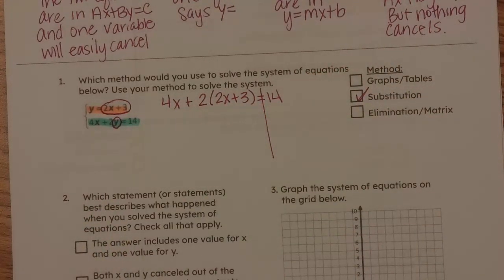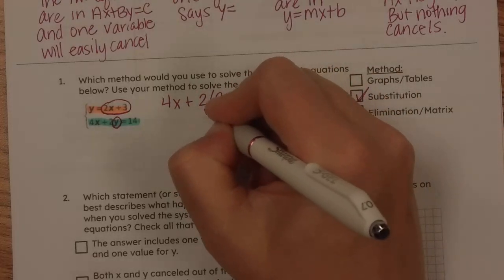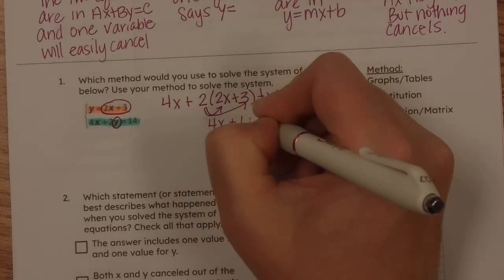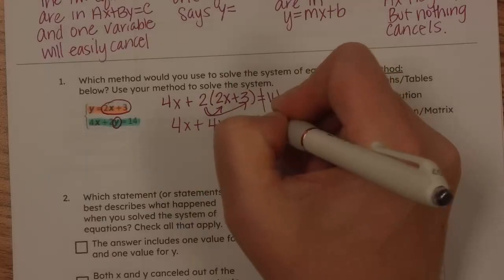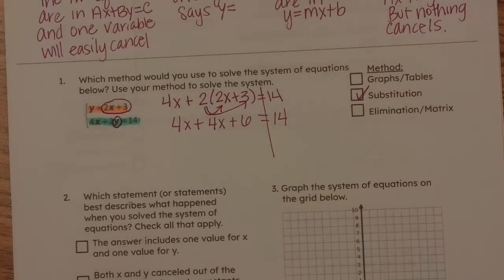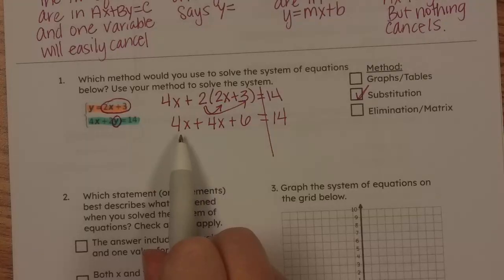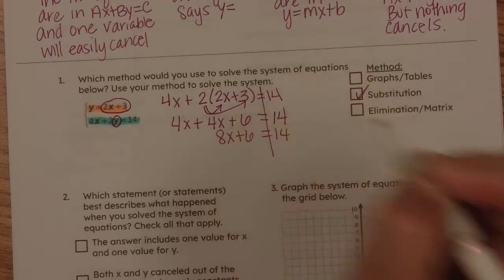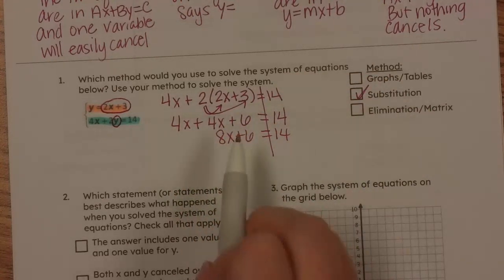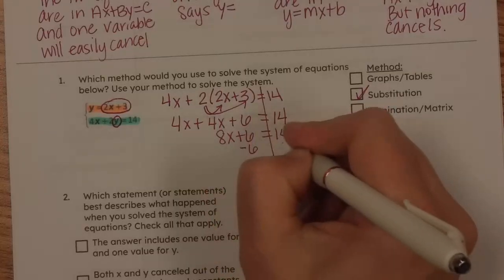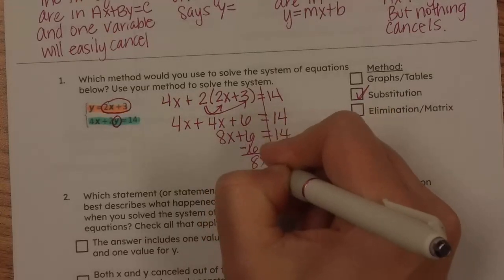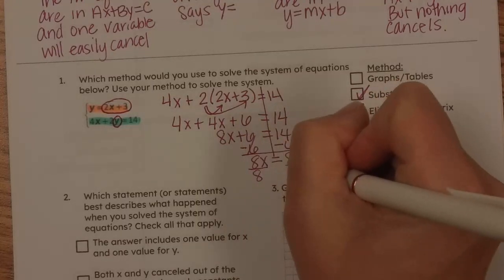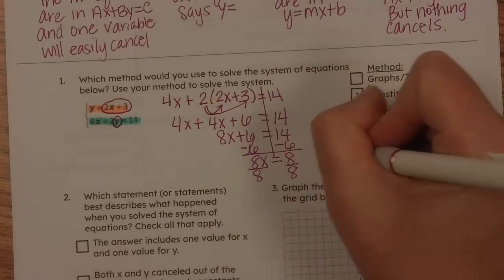What's the first thing we would do? Distribute. So we're going to distribute. 2 times 2x is 4x. 2 times 3 is 6. 4x plus 4x plus 6 equals 14. And then we're going to combine like terms. So 8x plus 6 equals 14. And then we're going to subtract 6. So 8x equals 14 minus 6 is 8. And then we'll divide both sides by 8. So we get x equals 1.